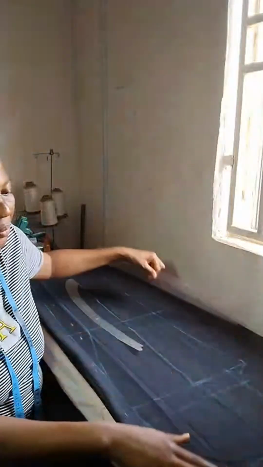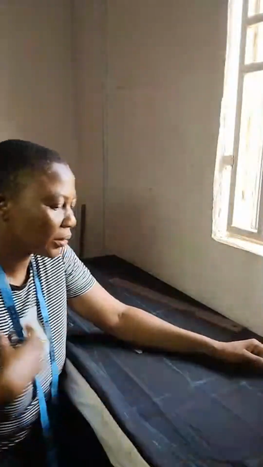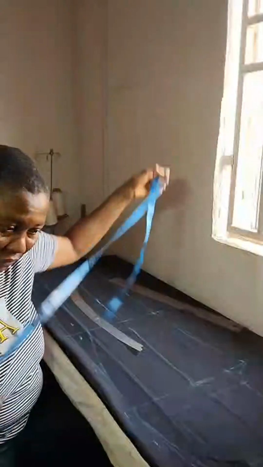So now that we're done with this, we can now add our sewing allowance, which is 0.5.